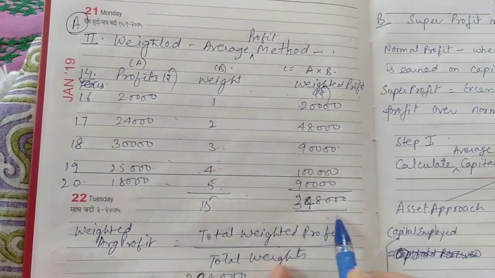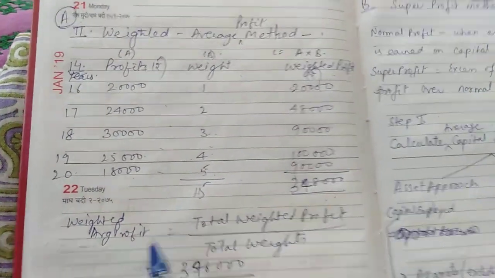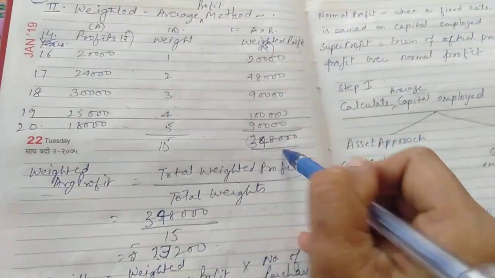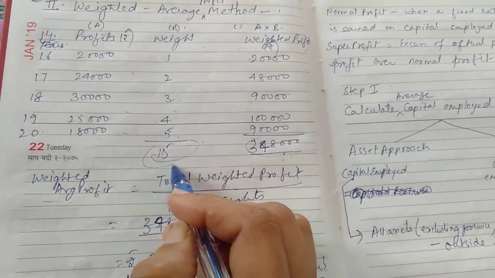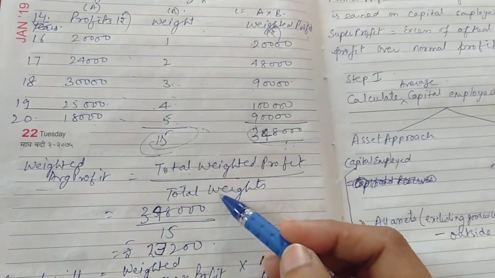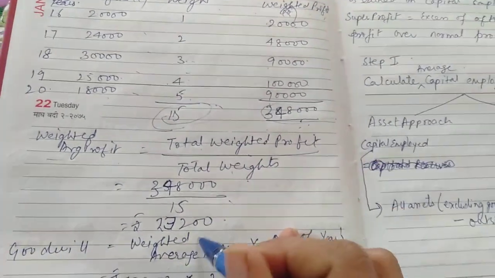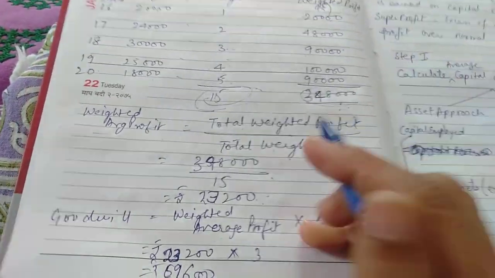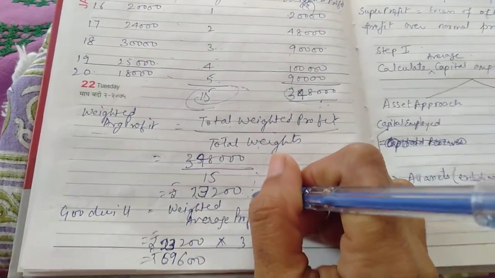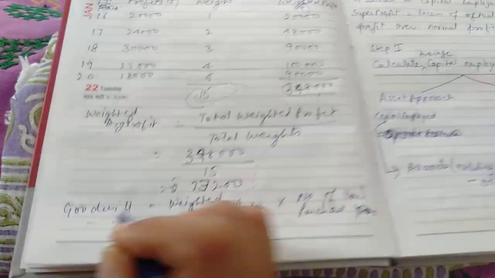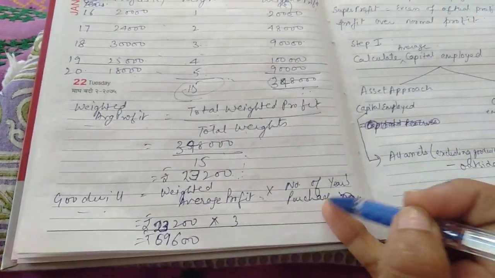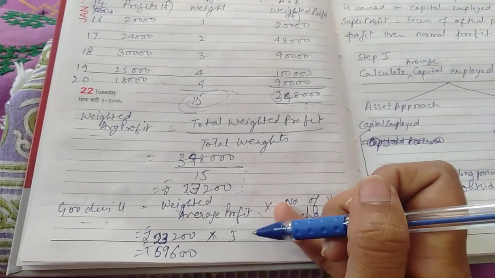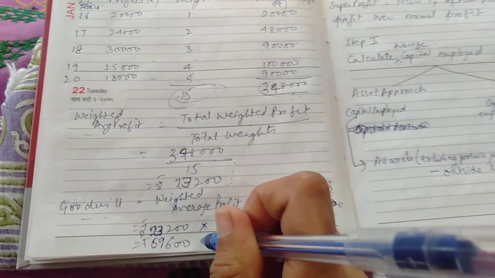And the total is 3,48,000. Now what is the formula of weighted average profit? Total weighted profit divided by total weights, summation of weights. So 3,48,000 divided by 15 is 23,200. So your weighted average profit is 23,200. Goodwill formula is again the same: weighted average profit multiplied by number of years purchased, which is in your question 3. So 23,200 multiplied by 3 is 69,600.